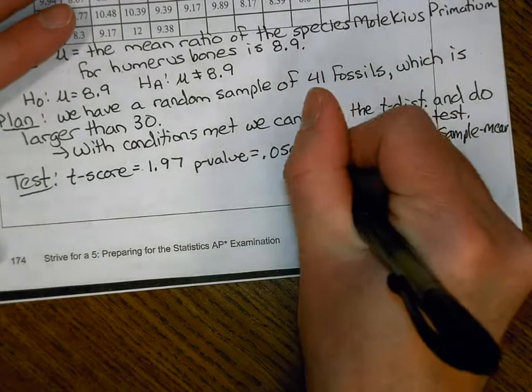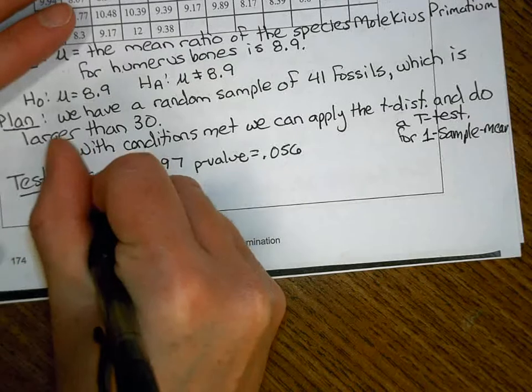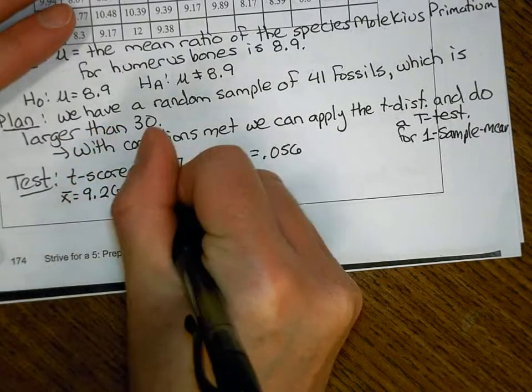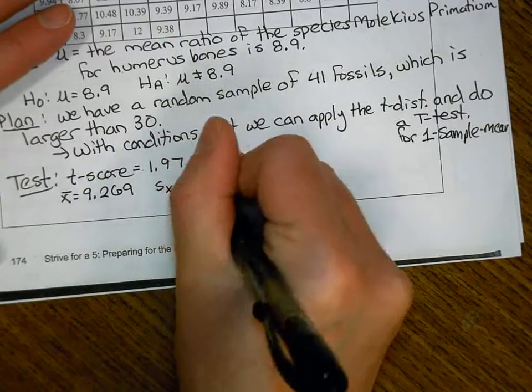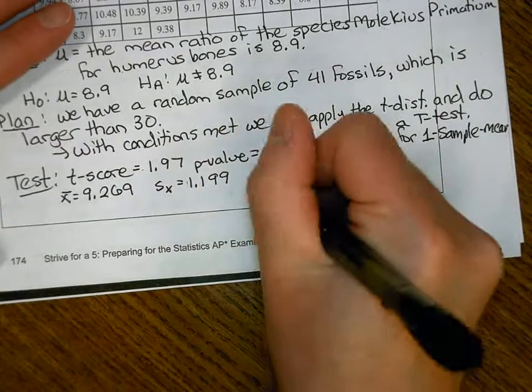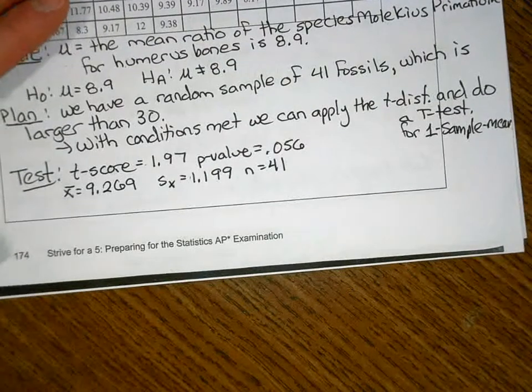We have x-bar is 9.269. The standard deviation of our statistic is 1.199. Our sample size is also 41. Now we write our conclusion.